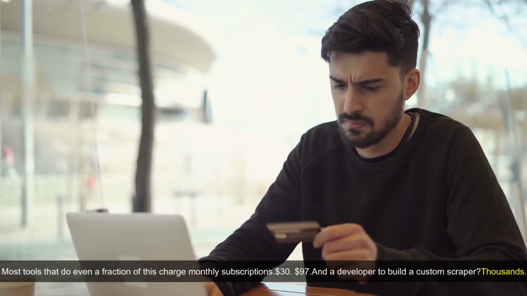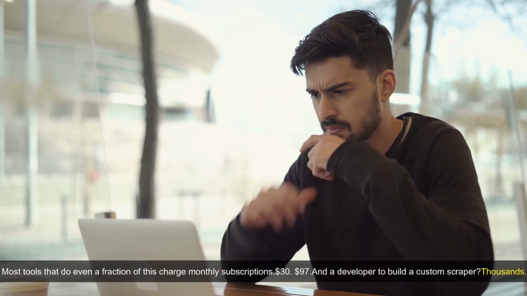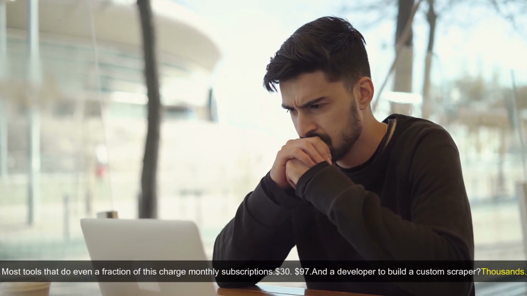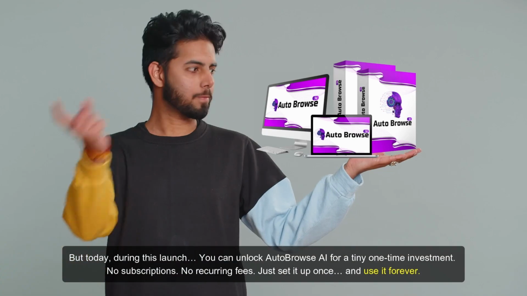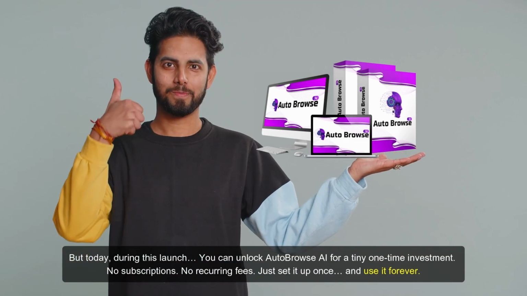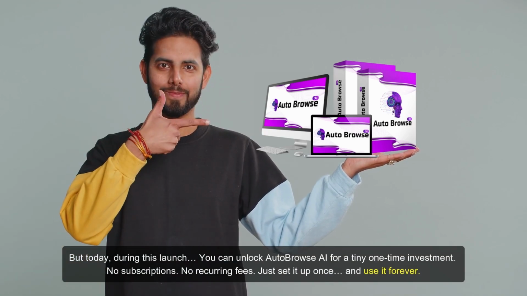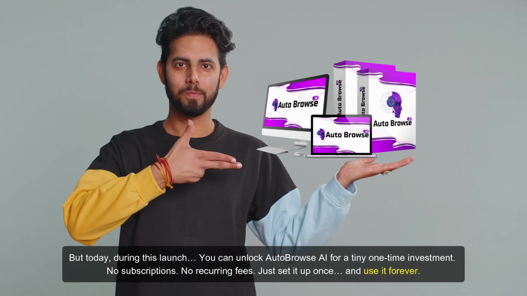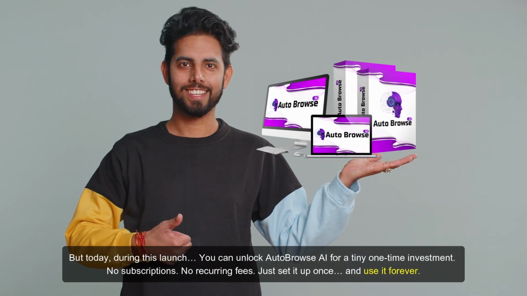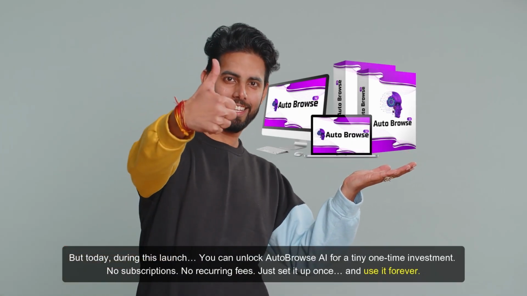$30, $97. And a developer to build a custom scraper, thousands. But today, during this launch, you can unlock AutoBrowse AI for a tiny one-time investment. No subscriptions, no recurring fees. Just set it up once and use it forever.